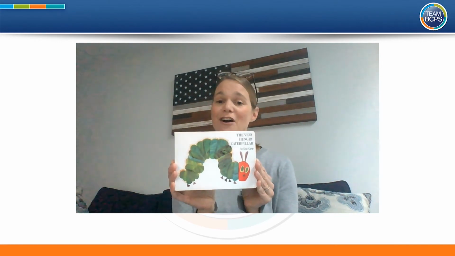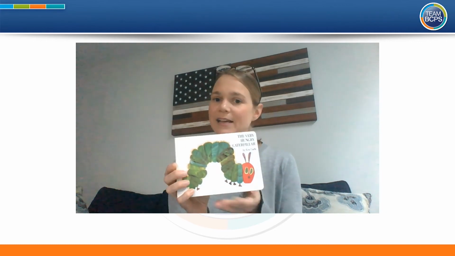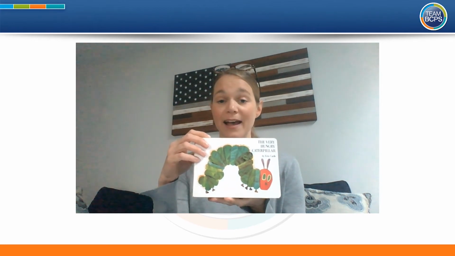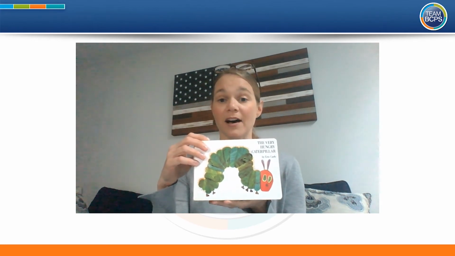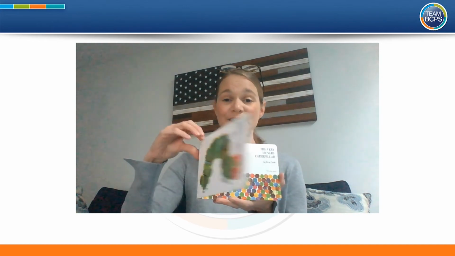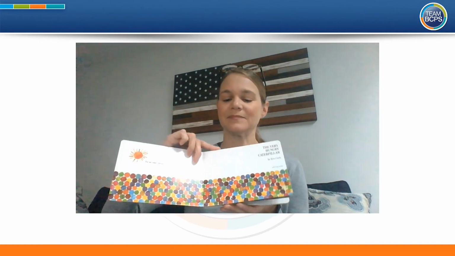All right, awesome. Well, let's do this. Let's take a quick peek at our illustrations again so that we can understand and describe the life cycle of a caterpillar in order to sequence it. So let's look. What's the first stage in the life cycle of the caterpillar?